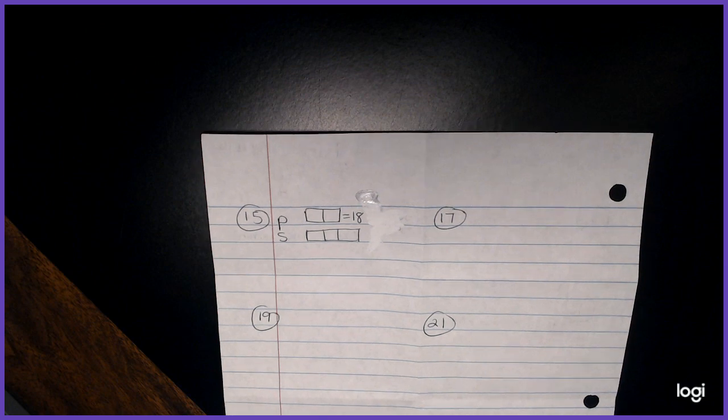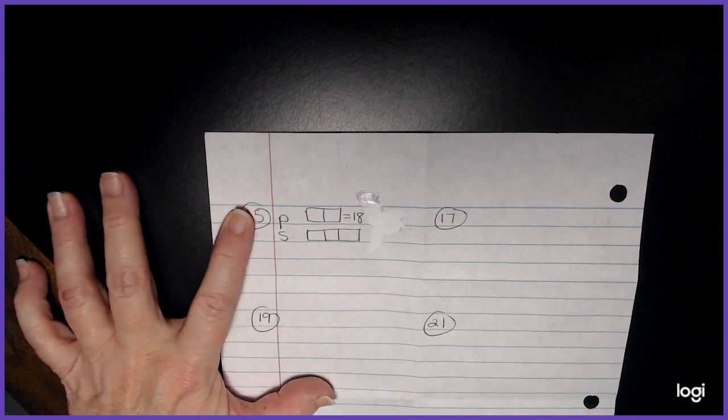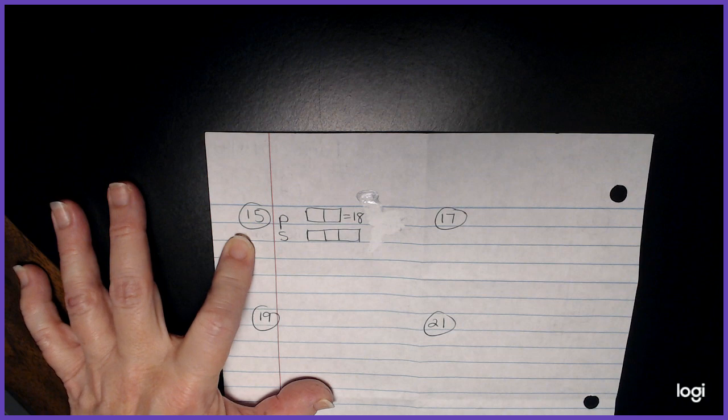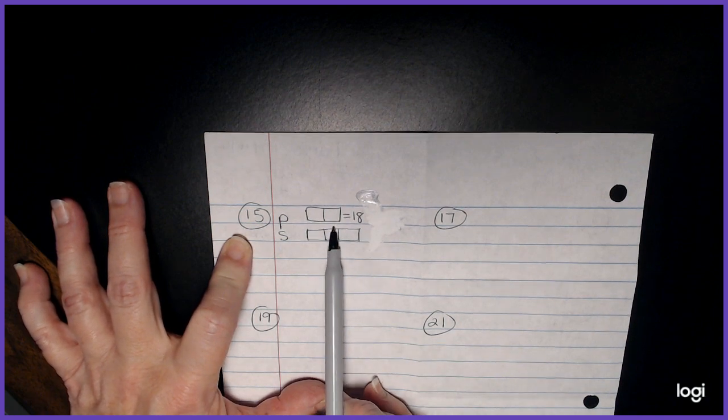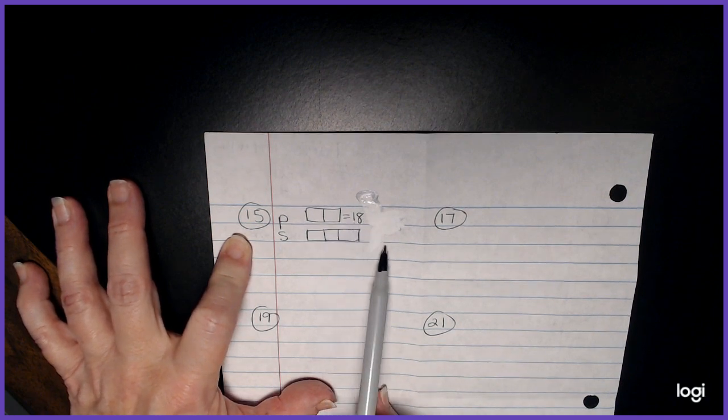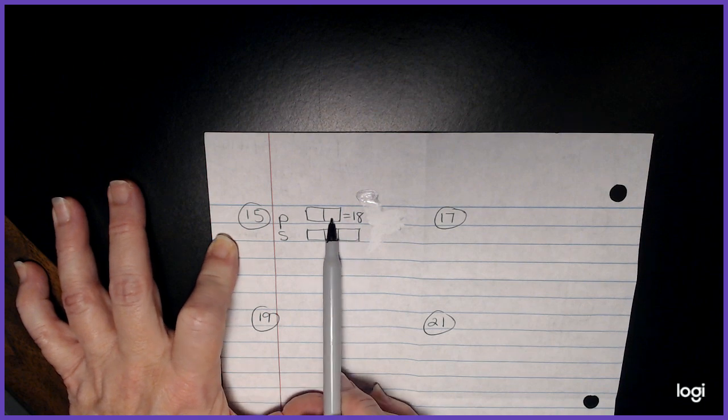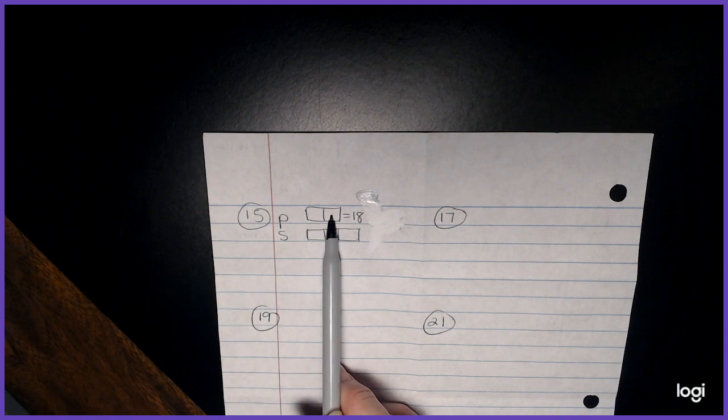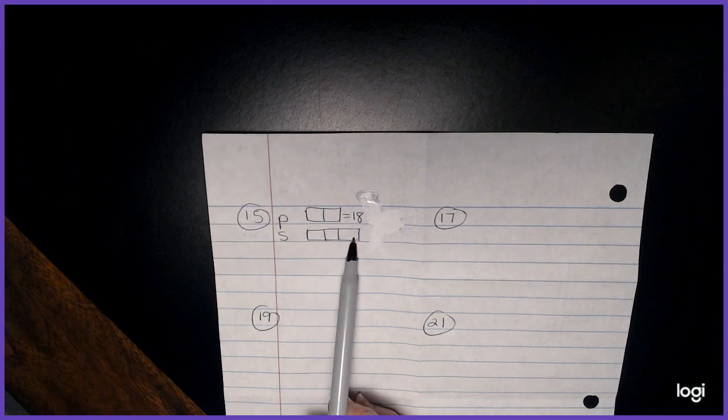Sorry, I got my white out. It says we have peppermints and spearmints in our container, and it says that there are 18 peppermints. I looked at that wrong. I thought it was 18 total. So that means you're going to take the 18 and separate it into these 2 boxes. These 2 right here, 18 divided into 2 boxes, I think is 9. And so then you can find out how many spearmints you have.